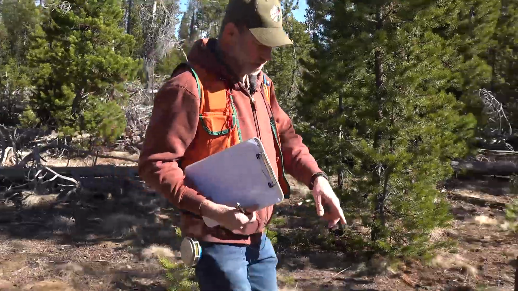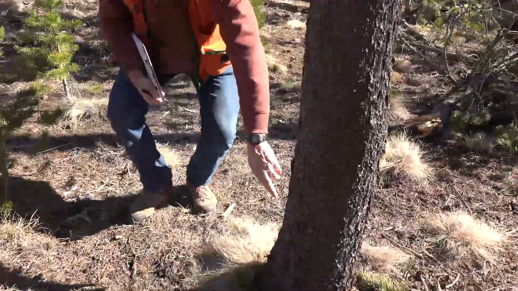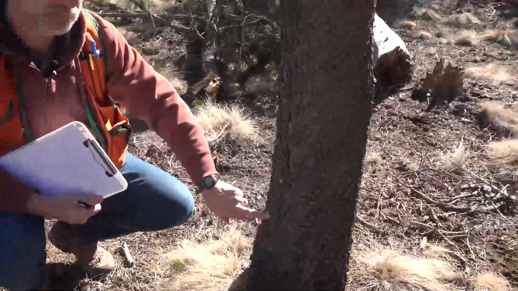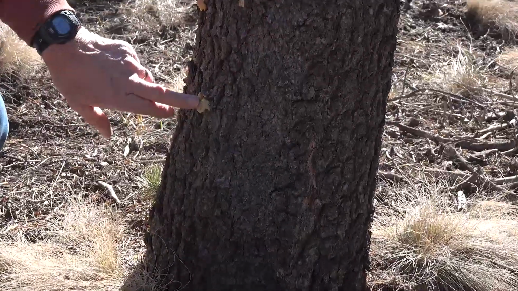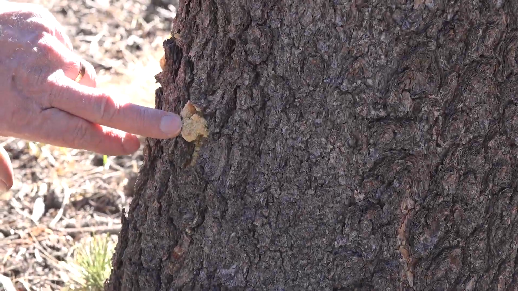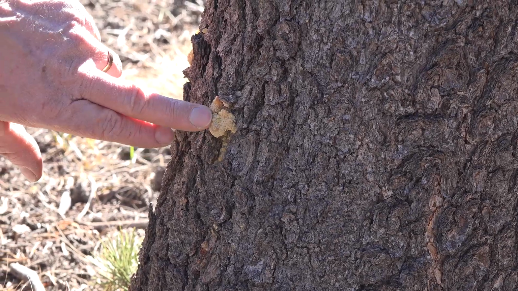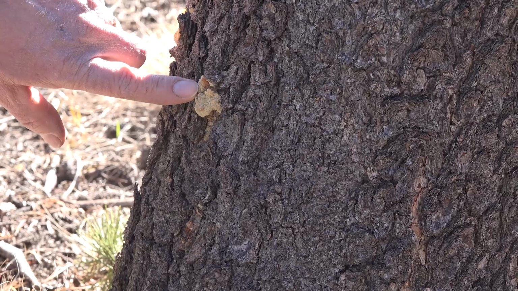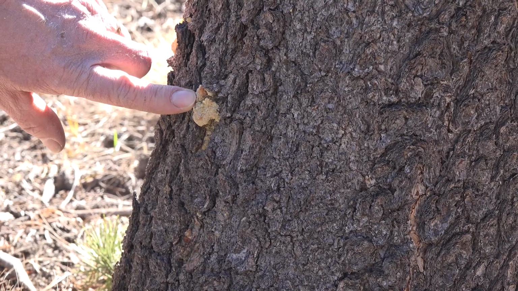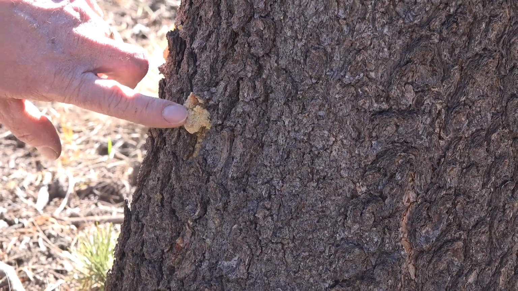So on this tree here at the base, we see pitch tubes. One of the characteristics of mountain pine beetle is when trees are still alive, they attempt to exclude the beetle by pushing large volumes of resin. You'll remember resin from forest ecology. It's a protective material made by the tree.